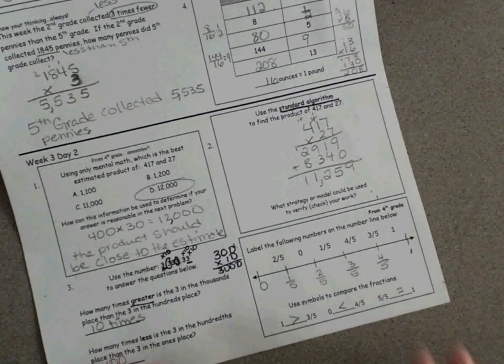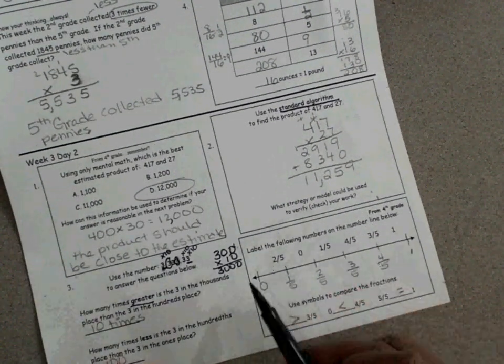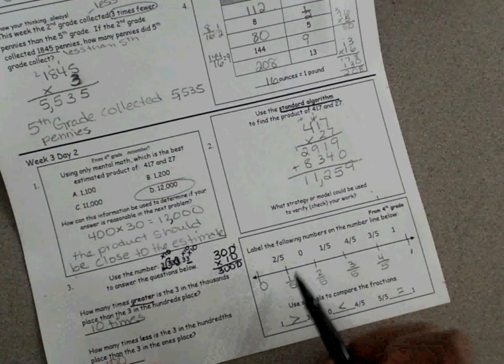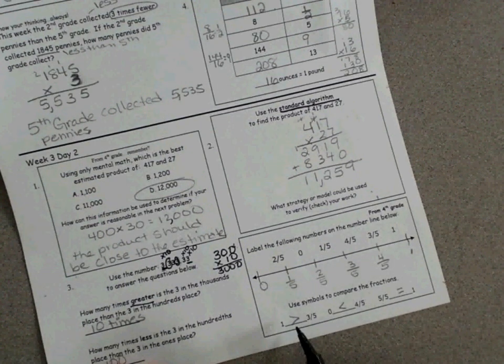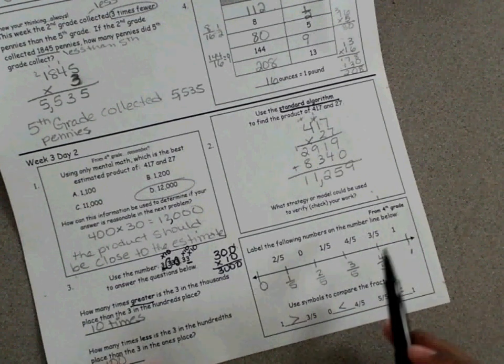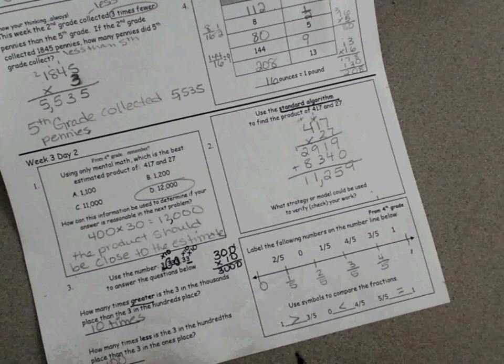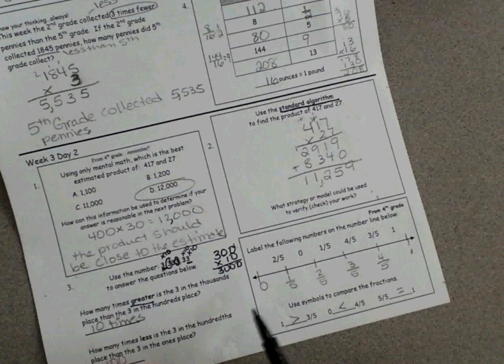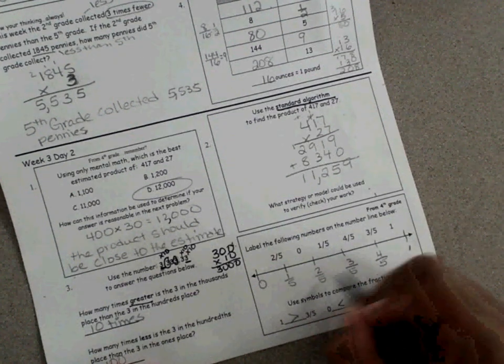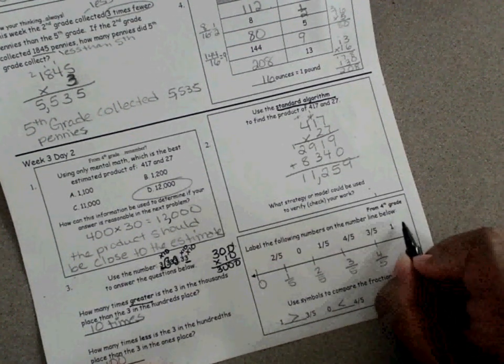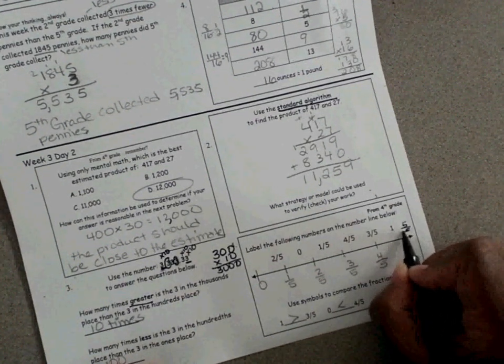Looking at our number line. So I labeled my number line from 0 to 1, and then I split it into fifths because I noticed these fractions were fifths. So now I can compare. 1 is greater than 3/5, 0 is less than 4/5, and 5/5 is equal to 1, because if I have 1/5, 2/5, 3/5, 4/5, then 1 whole would be the same as 5/5.